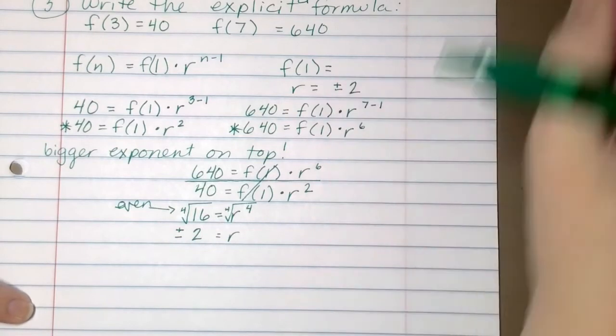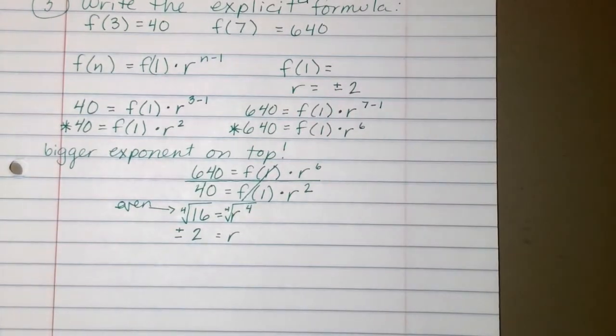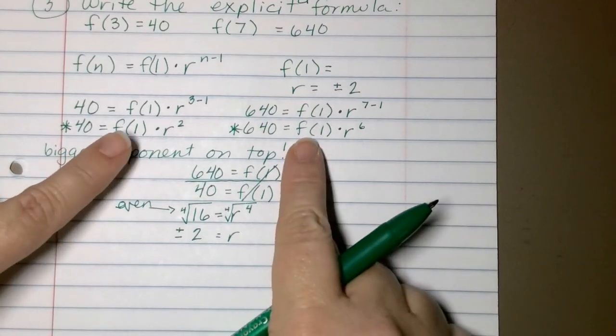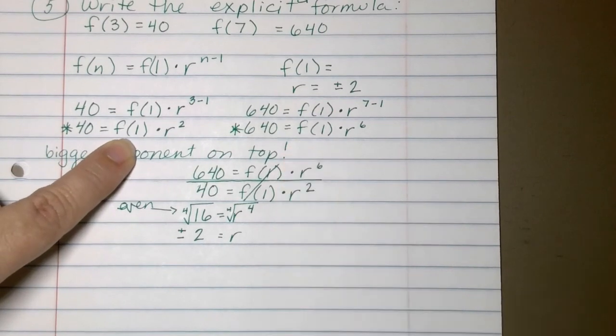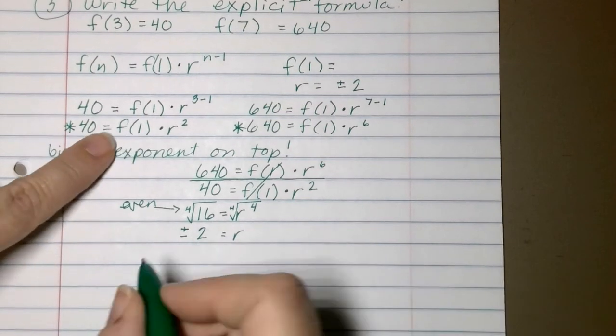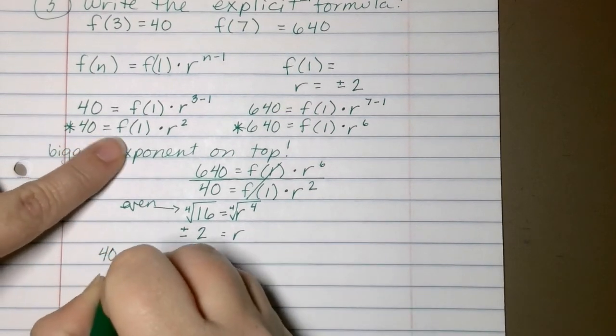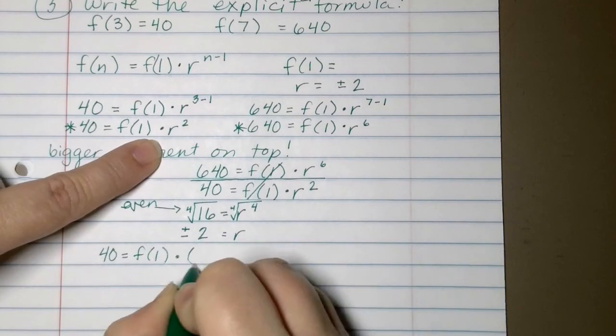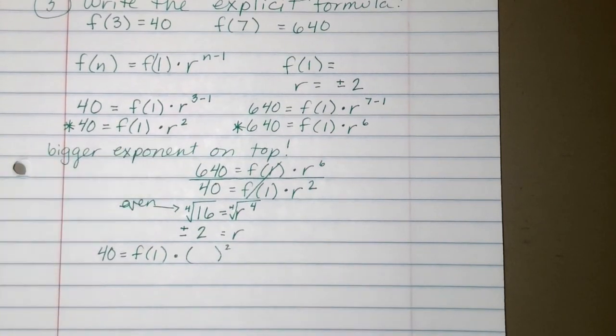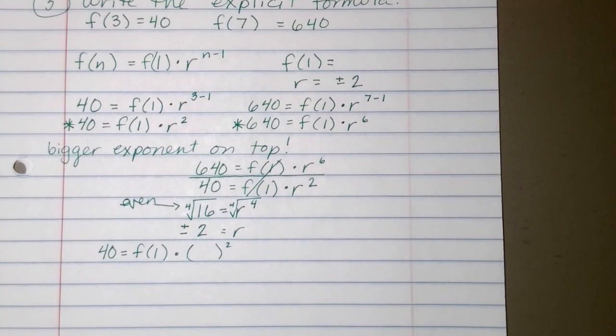Okay? All right. So now I need to go find f of 1. Where do I go for that? One of these two equations. Pick the one that has reasonable numbers. I'm going to pick the one that has r squared instead of r to the 6th. Okay? So 40 equals f of 1 times r squared. What do I plug in for r? 2 or negative 2?